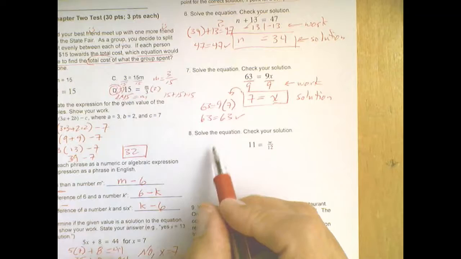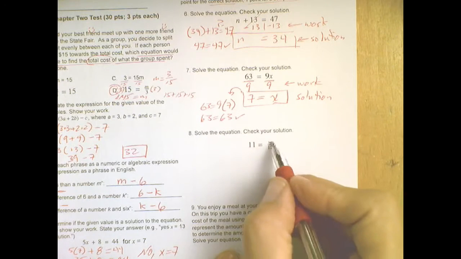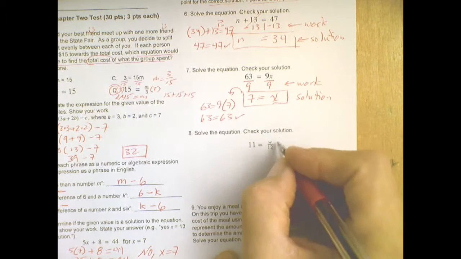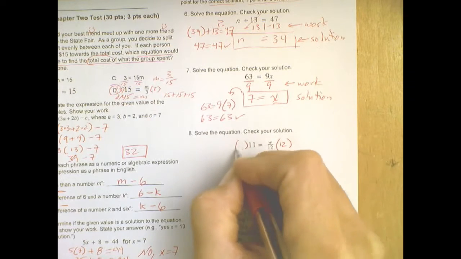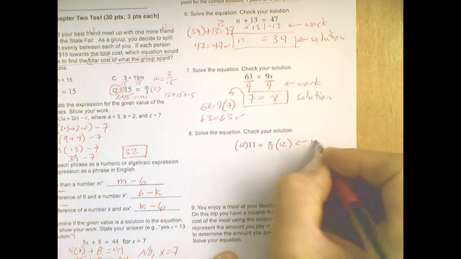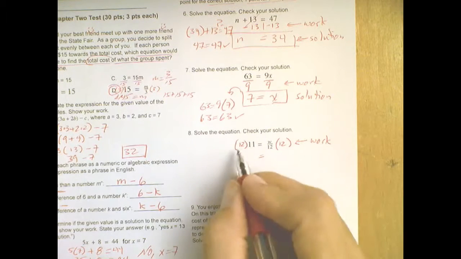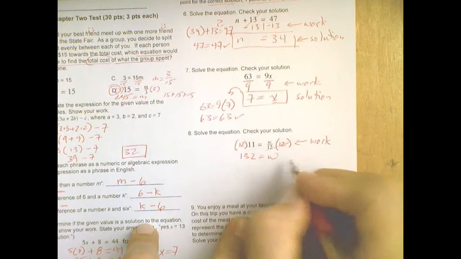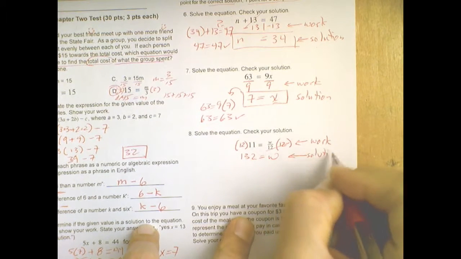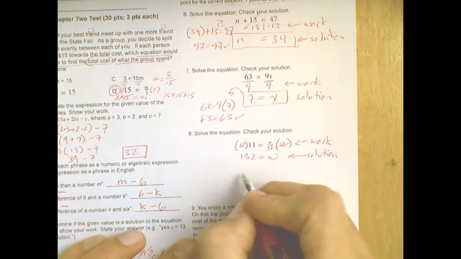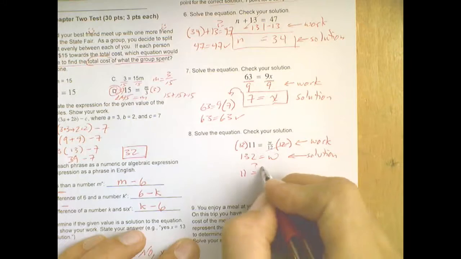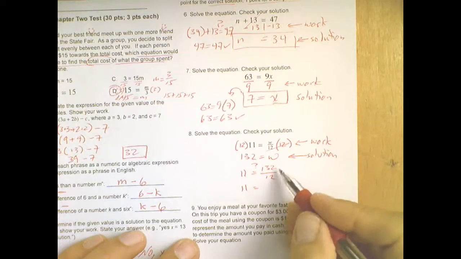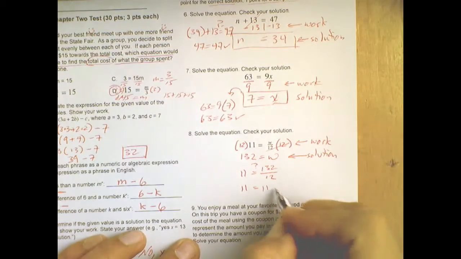Number 8. 11 equals w divided by 12. Well, if I want to undo divided by 12, the inverse of dividing by 12 is multiplying by 12. So I multiply both sides by 12. There's my work. On the left side, 12 times 11 is 132. The 12s will cancel. There's my solution. Now I have to plug it back in. Is 11 equal to 132 divided by 12? Nothing to do on the left side. 132 divided by 12 is 11. So it checks.